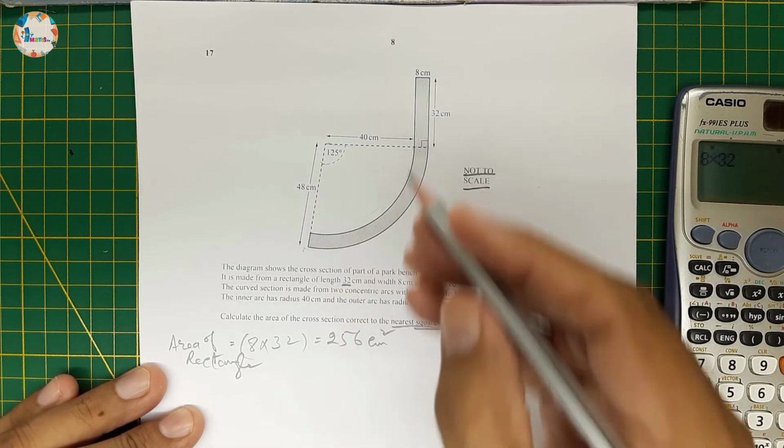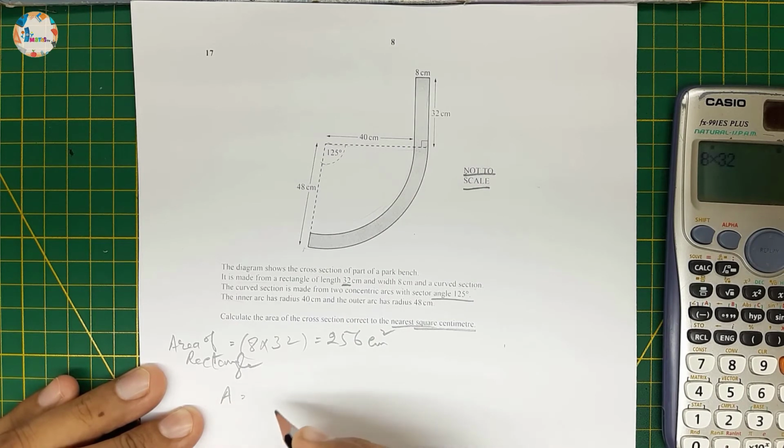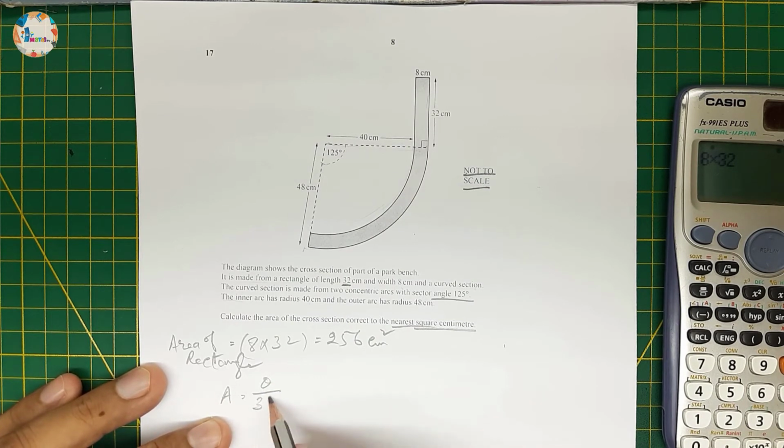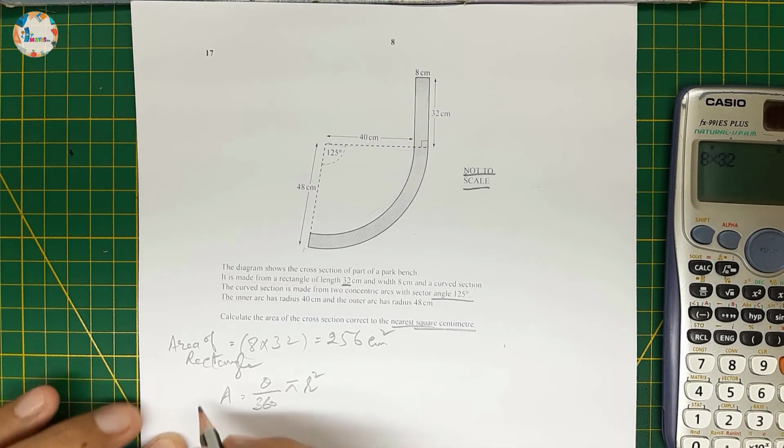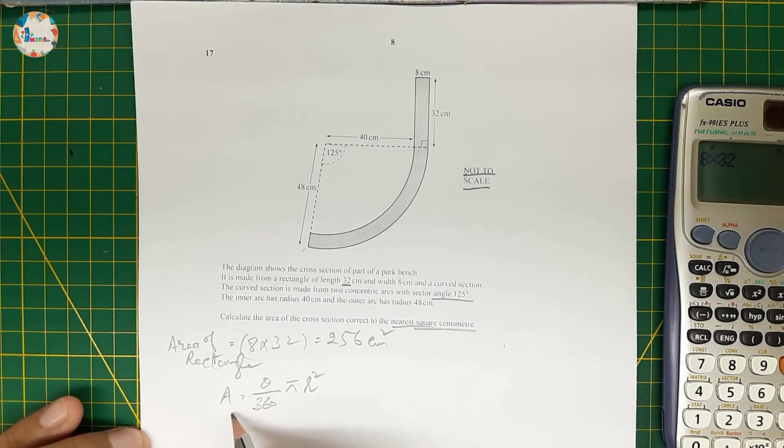Then we have to find the area of the outer sector. Area of sector we know is equal to theta over 360 into pi r squared. This will be for the bigger sector, so we can write B, area of big sector.